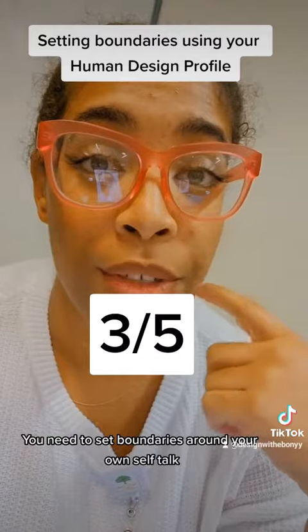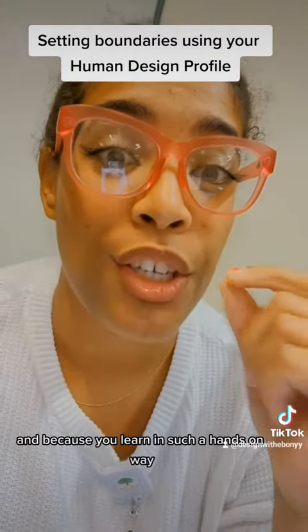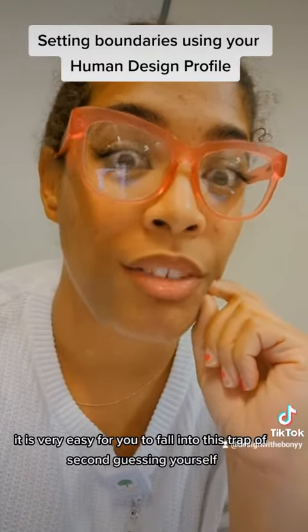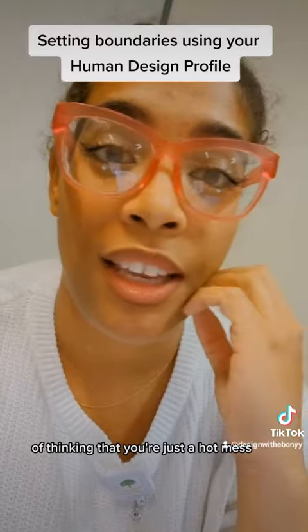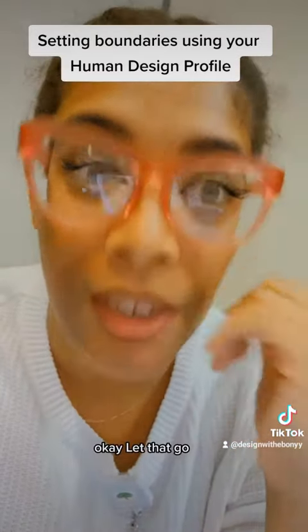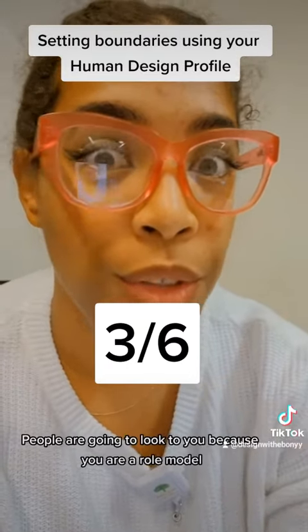You need to set boundaries around your own self-talk. Because you learn through experience and because you learn in such a hands-on way, it is very easy for you to fall into this trap of second-guessing yourself, of thinking that you're just a hot mess and that your life is never going to be normal. There is no normal, okay? Let that go. You need to set boundaries around not only your learning process, but also your teaching process.